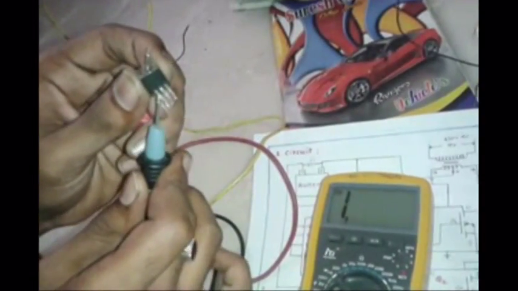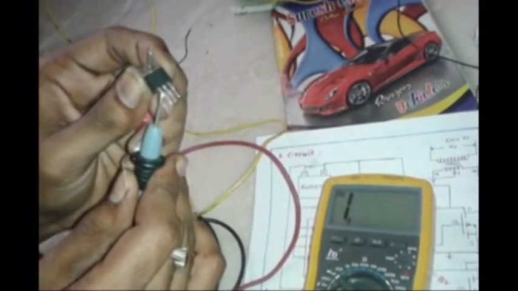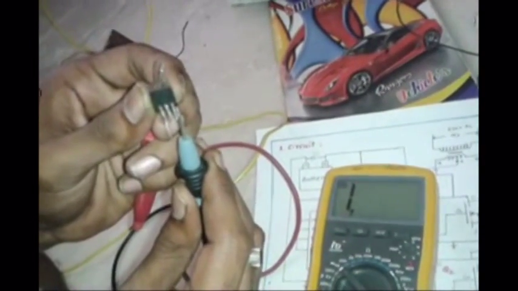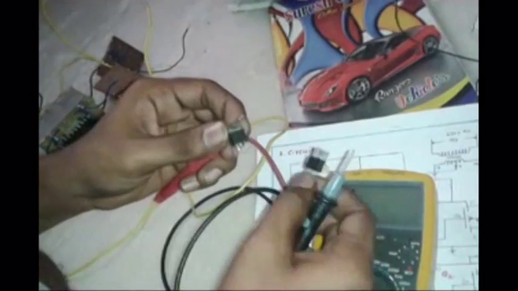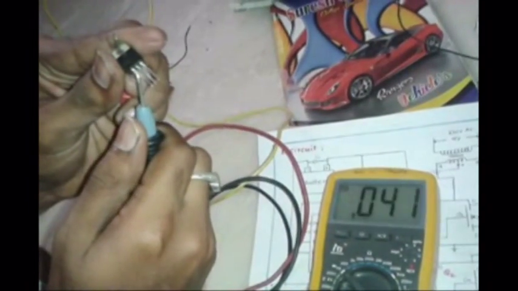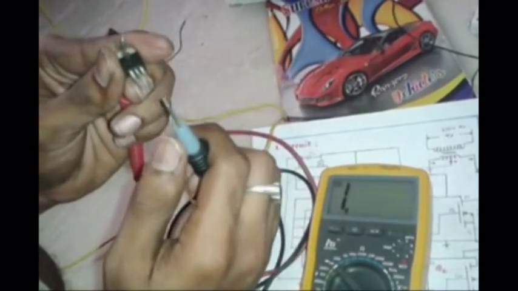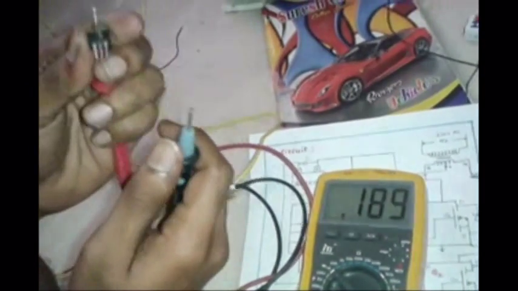Here you are not getting any sound across the gate and drain junction, and similarly across the drain and source junction you are not getting any sound. If you see it again with this damaged MOSFET IRFZ44N, it makes the sound. The drain and gate junction is making the sound, and the drain and source junction is also making the sound. In this way you can check the MOSFET.